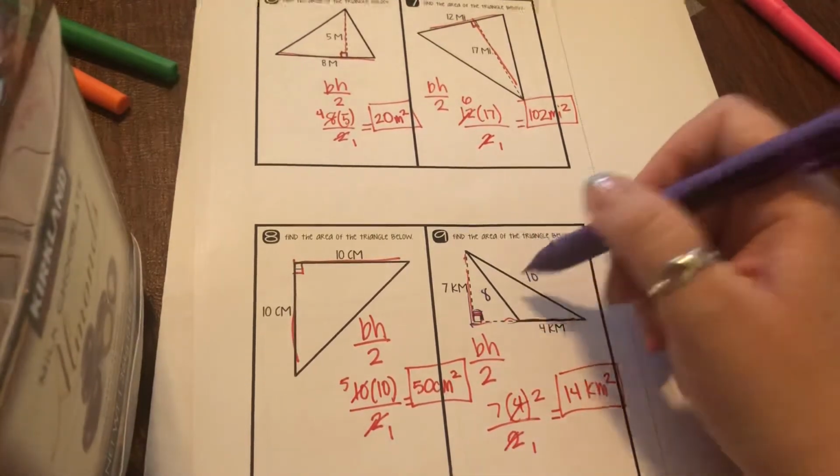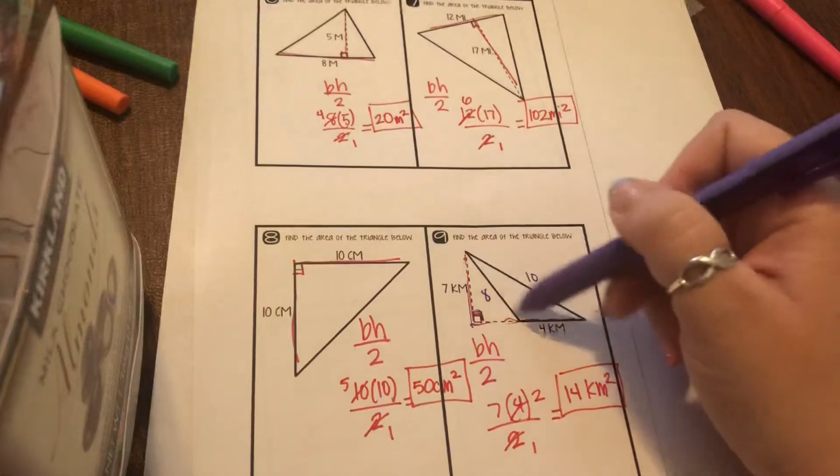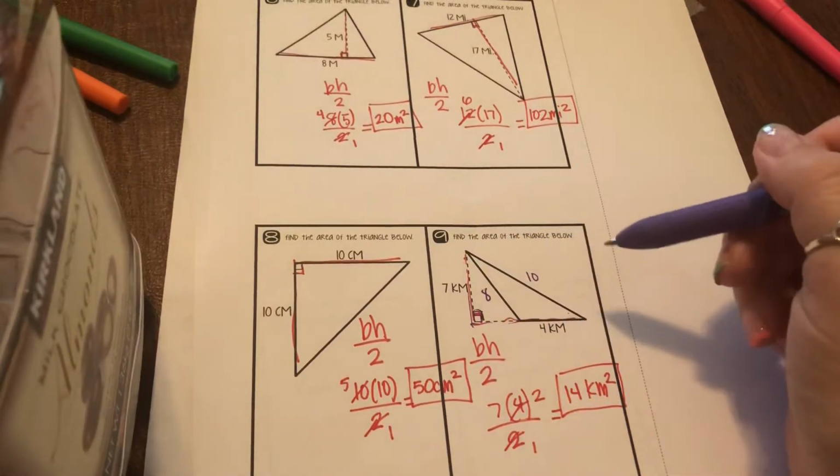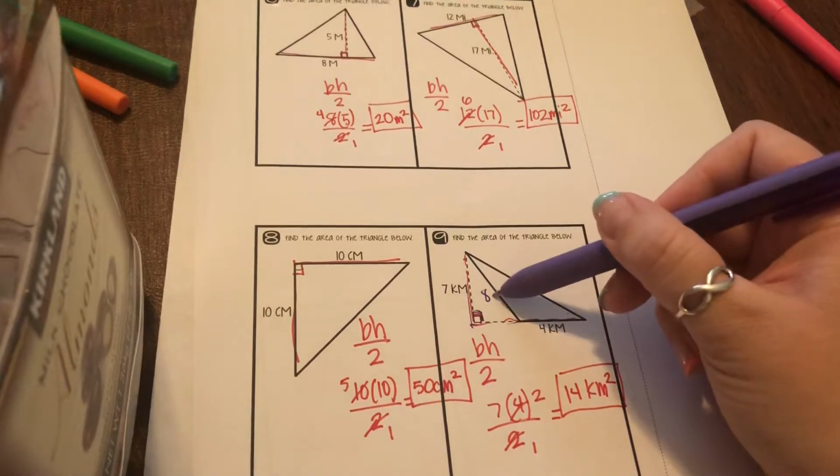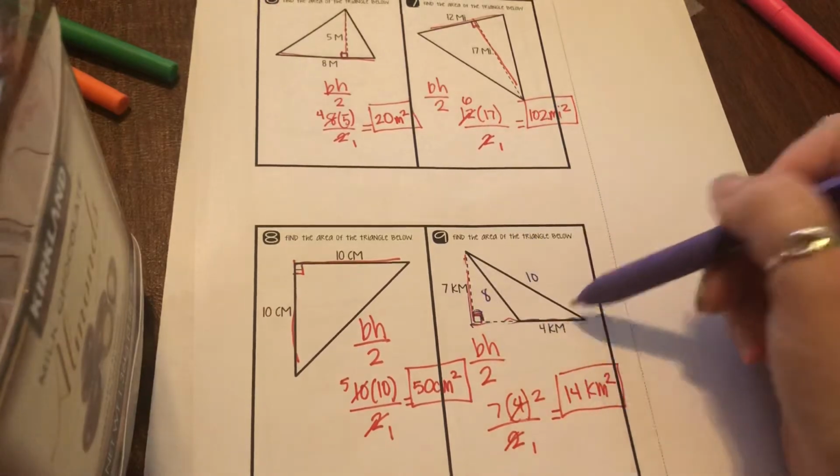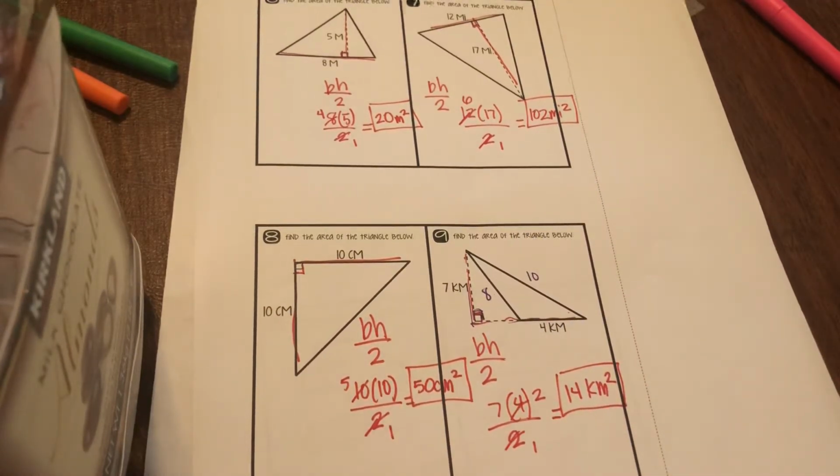If they give you extra numbers, sometimes that's if they were asking you to find the perimeter. And they're testing you to see, do you know that you don't use the 8 in this case? You just use the 7 and the 4. Okay, so that was our quick review on triangles.